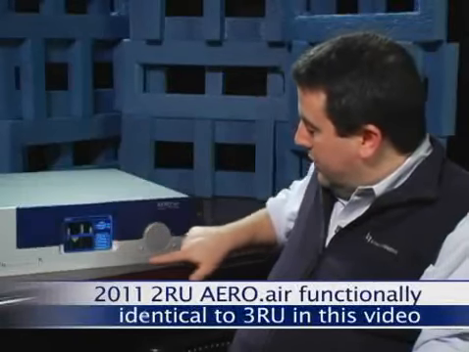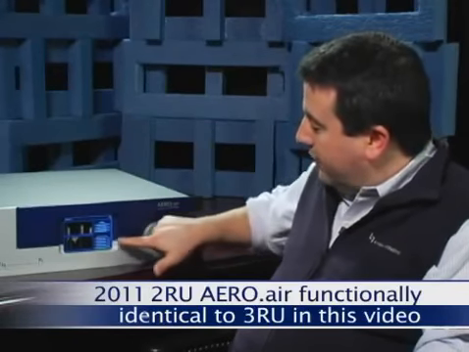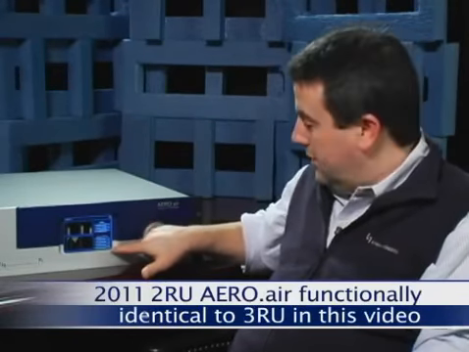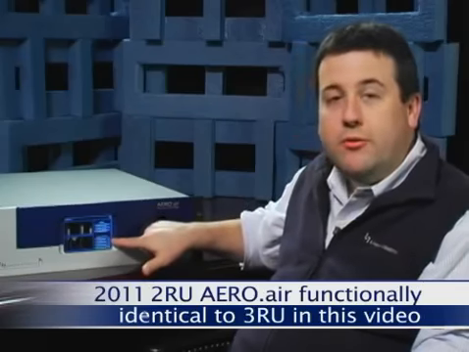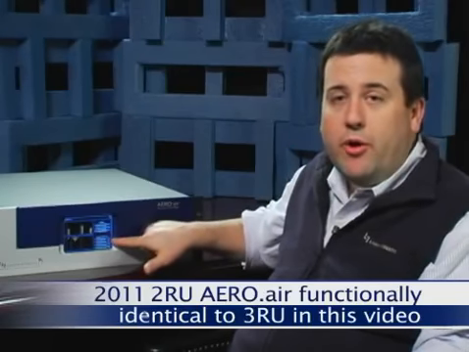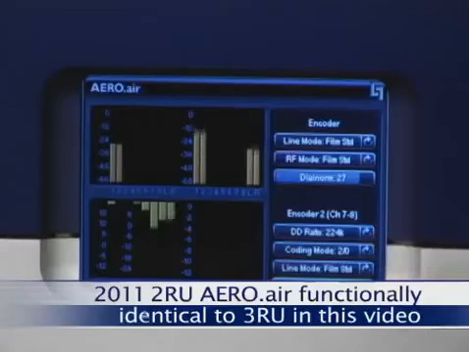So the second encoder has very much the same settings. It defaults to 224 kilobits per second, although more common in the field, you'll probably see 192 kilobits per second.